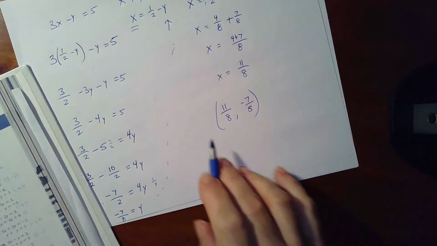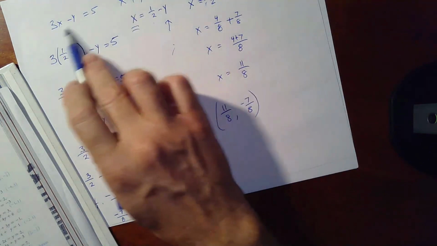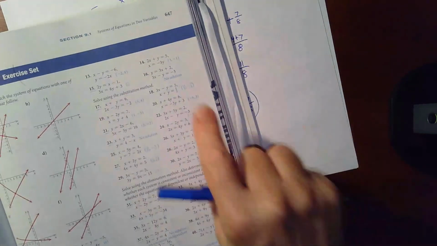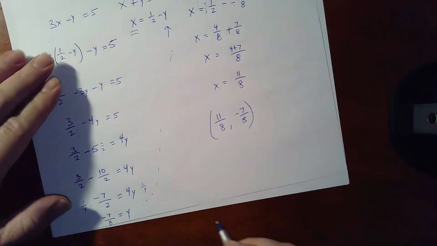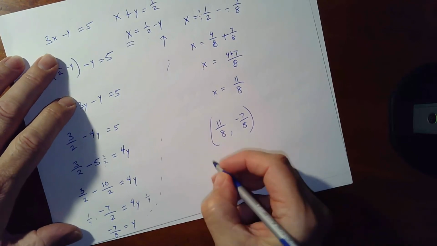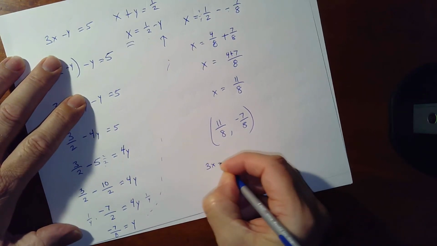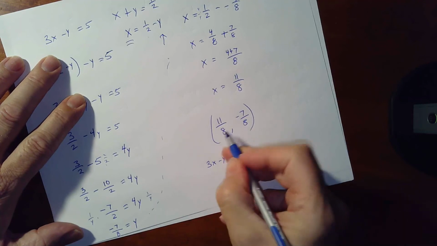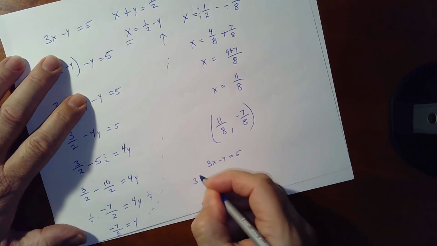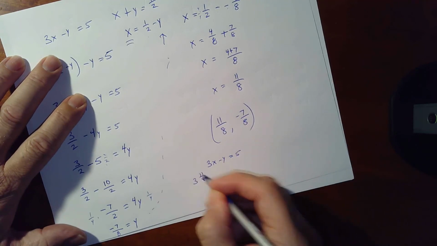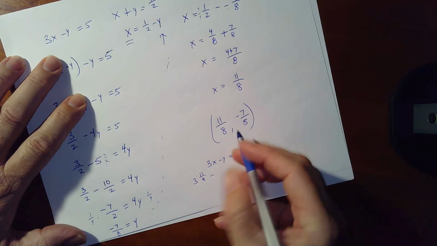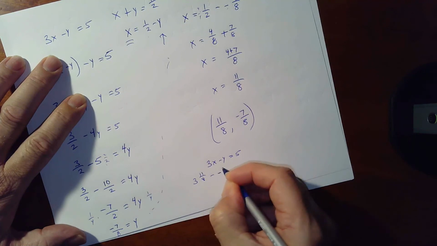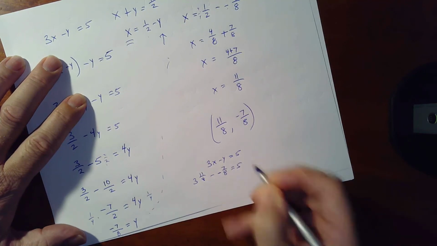And that would be the point of intersection of these two lines: 11/8 and negative 7/8. And then you can plug these back in and check to make sure they work for both. So we have 3 times x minus y equals 5. The x value is 11/8, so I have 3 times 11/8 minus y. Minus y is minus negative 7/8 equals 5.